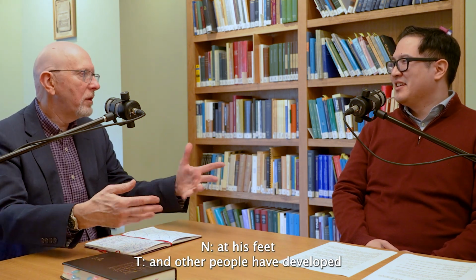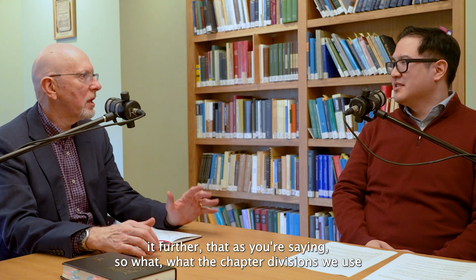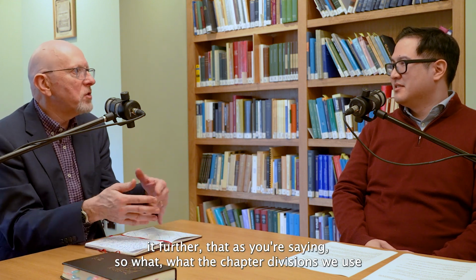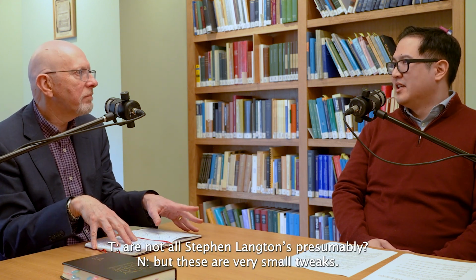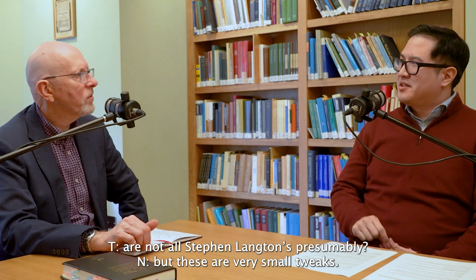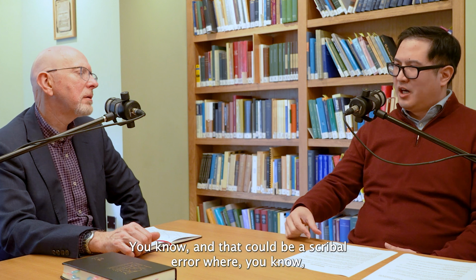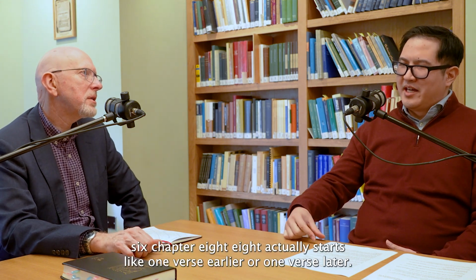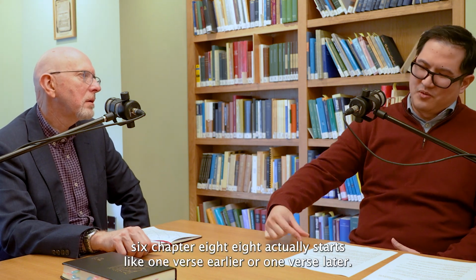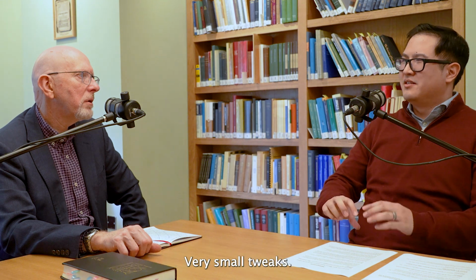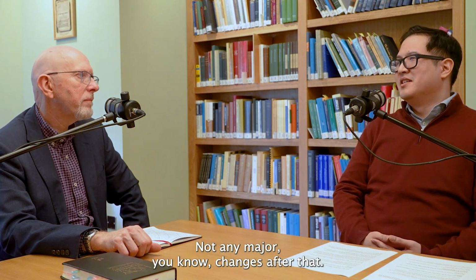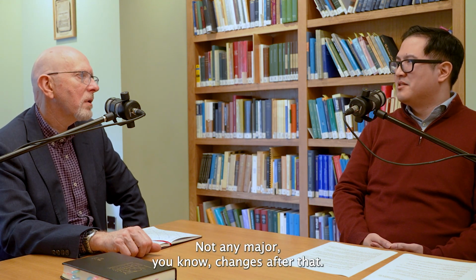And other people have developed it further, as you're saying. So the chapter divisions we use are not all Stephen Langton's, presumably. But these are very small tweaks, maybe just one verse, where Acts chapter 8 actually starts one verse earlier or one verse later. Very small tweaks, not any major changes after that.